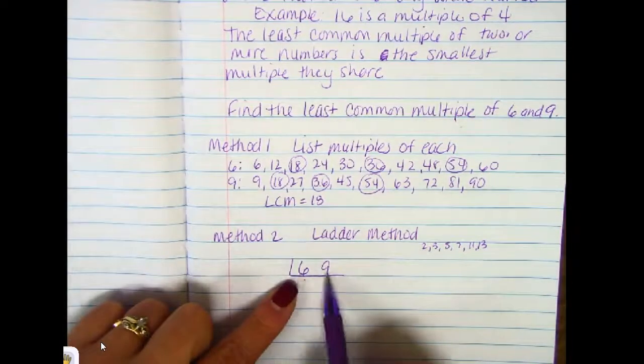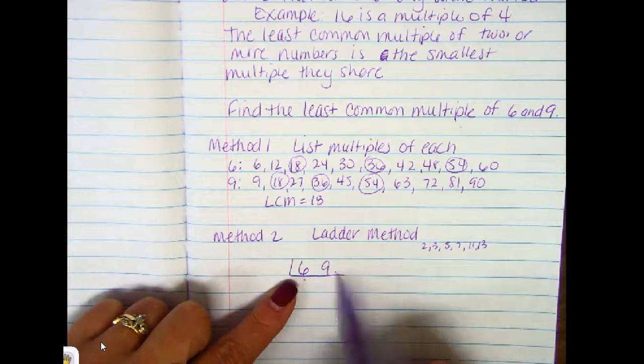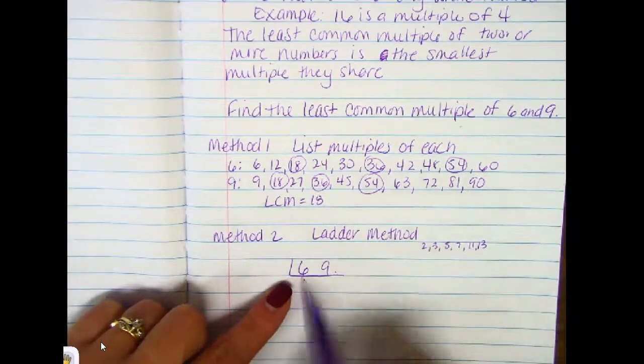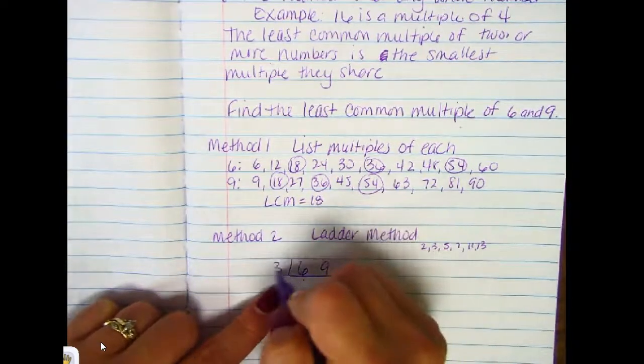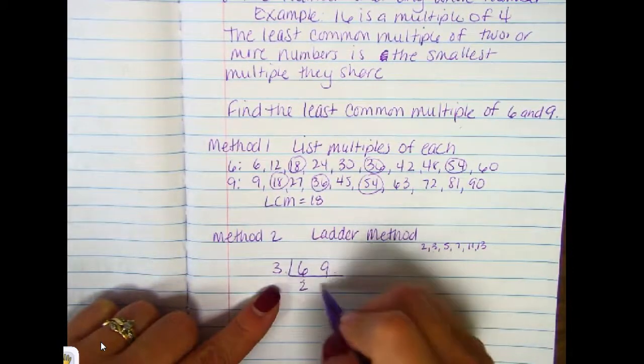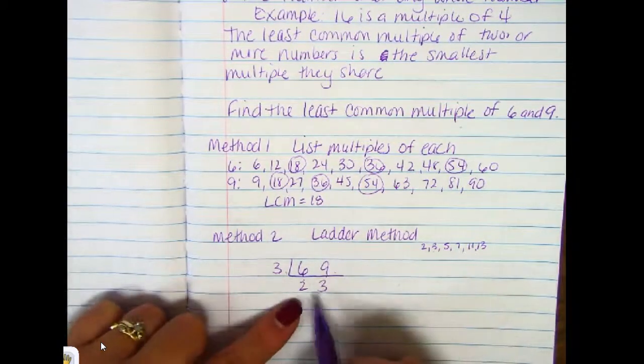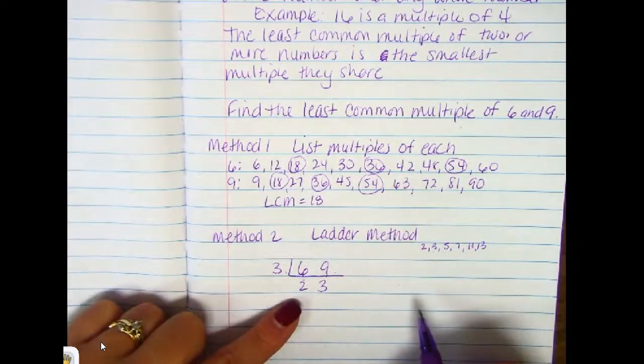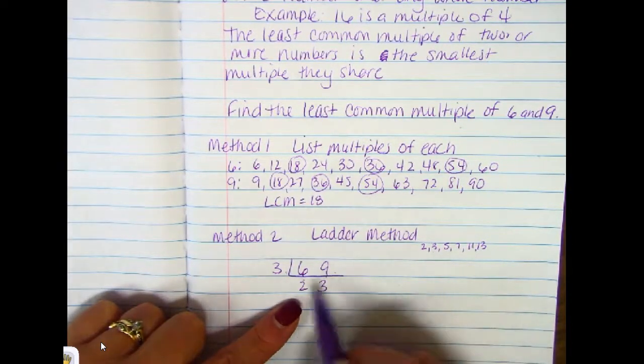Can 2 go into 6? Yes. Can 2 go into 9? No. Then let's go to 3. 3 goes into 6, and 3 goes into 9. 6 divided by 3 is 2. 9 divided by 3 is 3. 2 and 3 do not share any common factors. There's nothing that I can divide evenly 2 and 3 by.